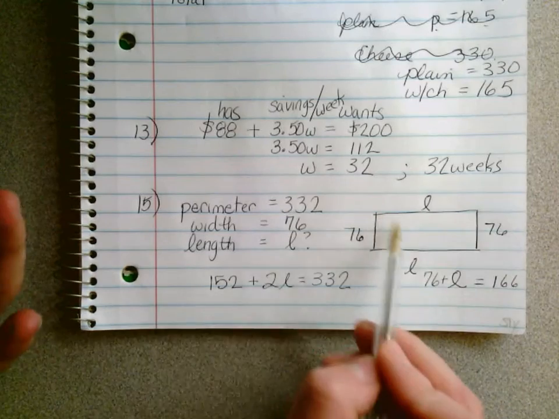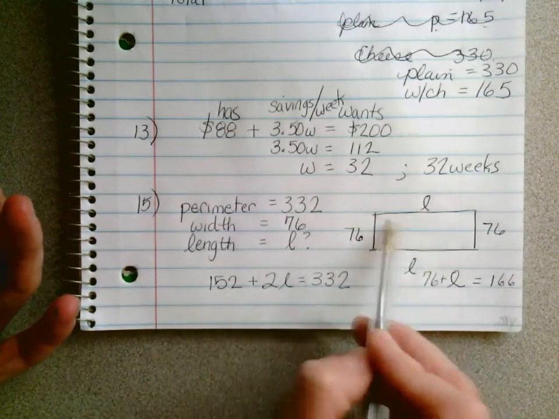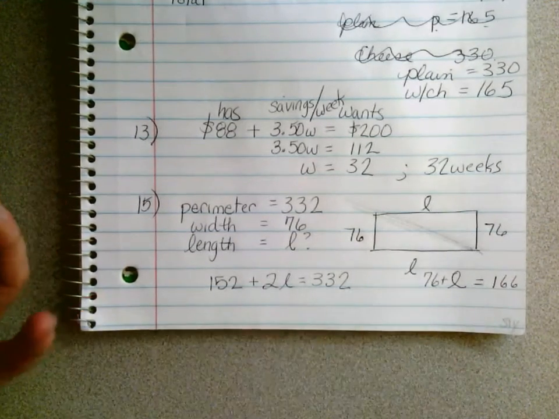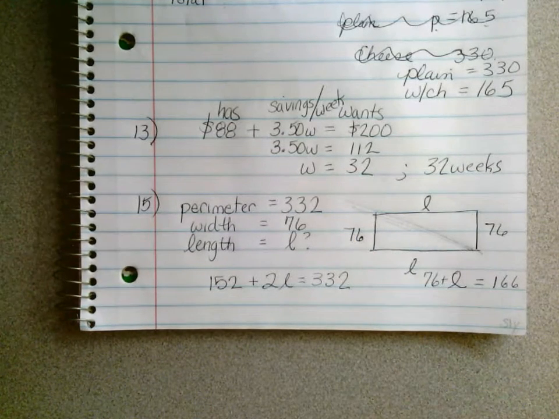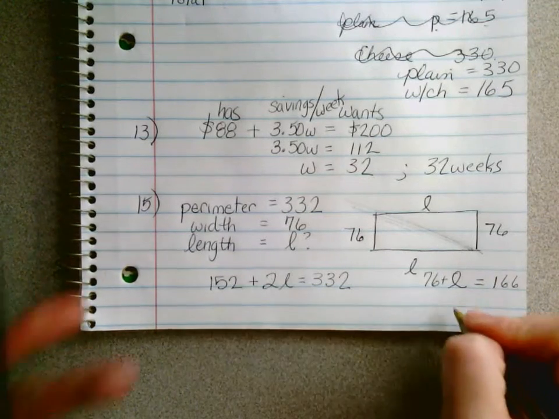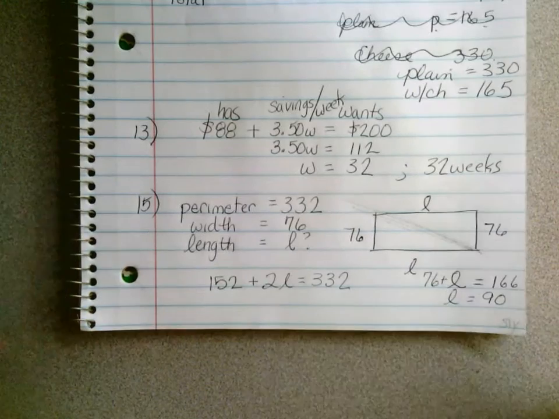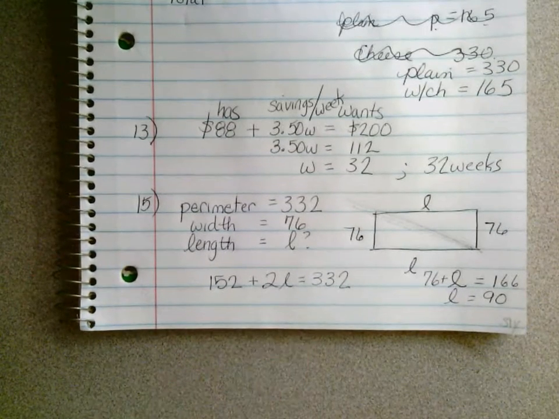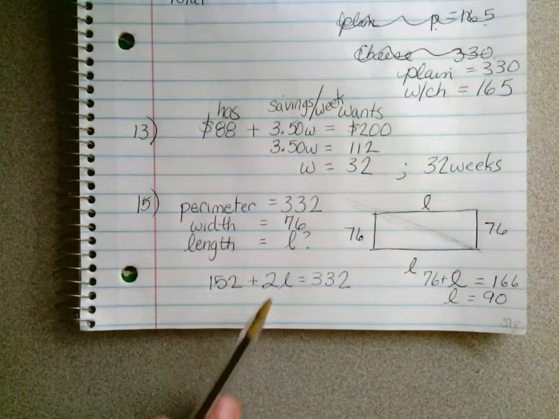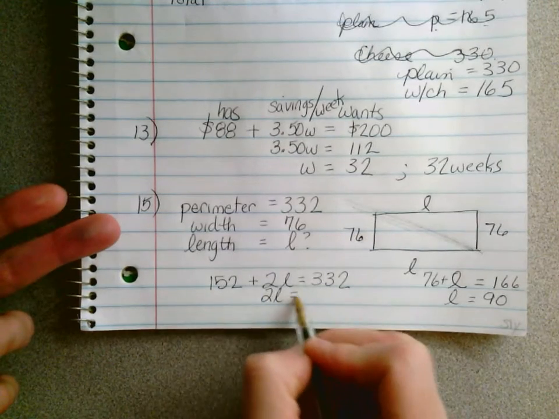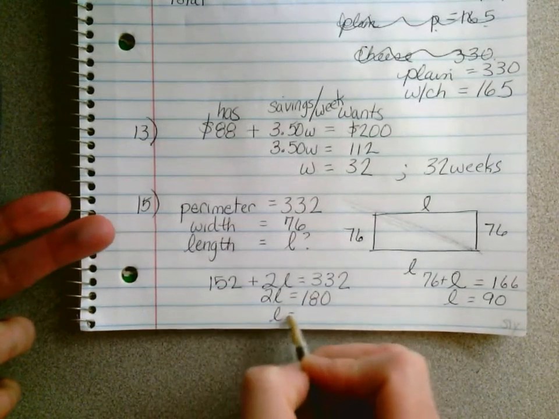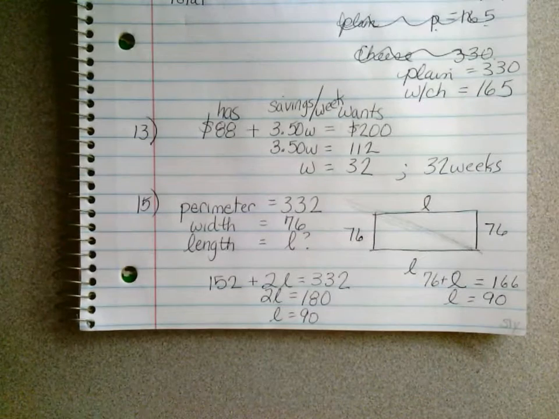If you're able to visualize that when you cut it in half, you've got half of the perimeter made up of the 76 and the L. Either way, you're going to come up with the same answer. According to the shortened version, I'm having a length of 90. Let's see if I'm right over here. Subtracting gives me 180. Length equals 90. Yay!